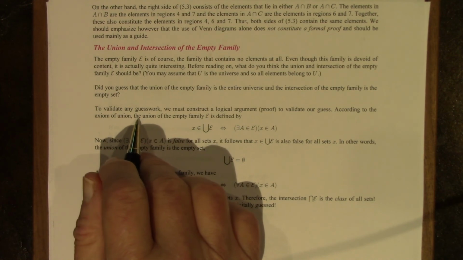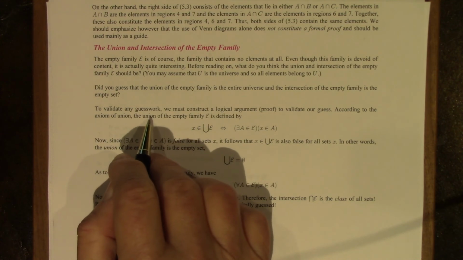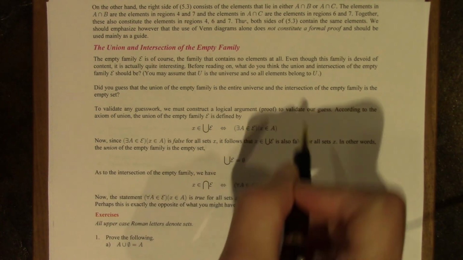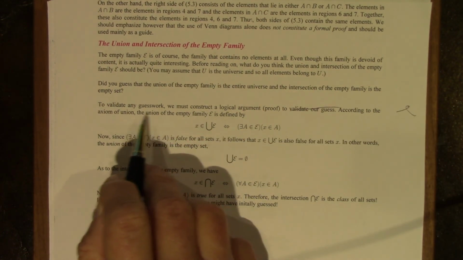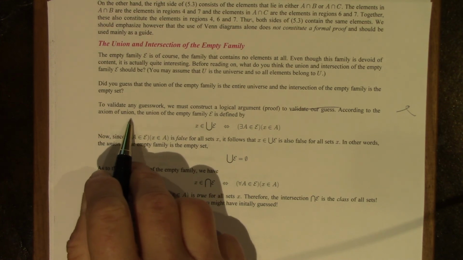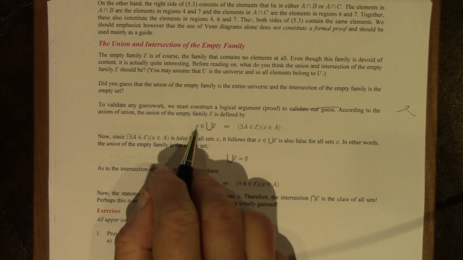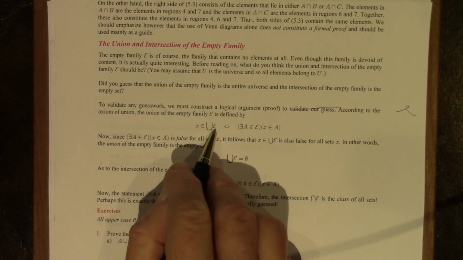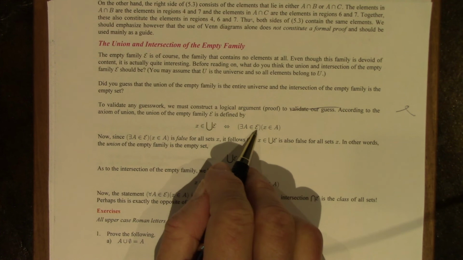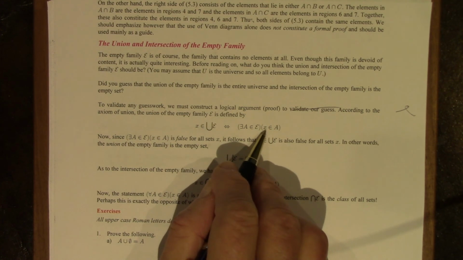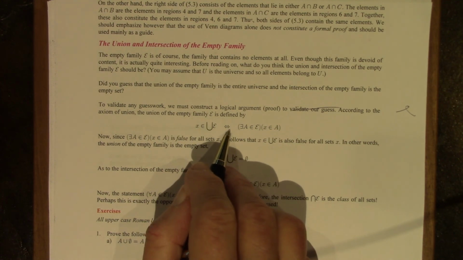To validate our guesses, we need to construct a proof, a logical argument. So, according to the axiom of union, or just the definition of union, if you want, X is in the union of the empty family if and only if there exists a set A in the family for which X belongs to A. Well, that's enough to tell you what's going on.